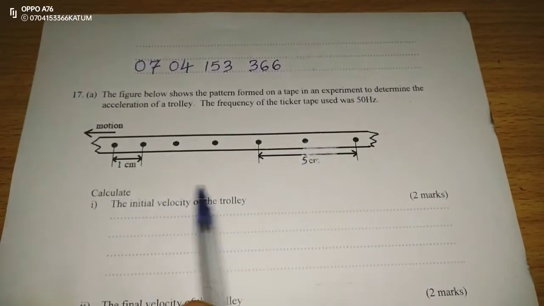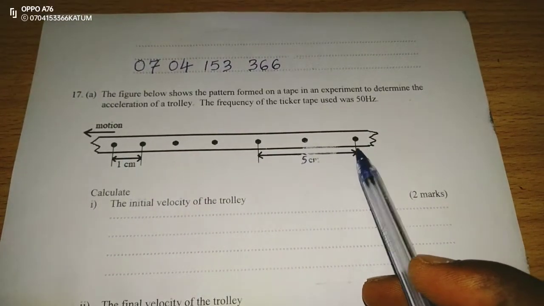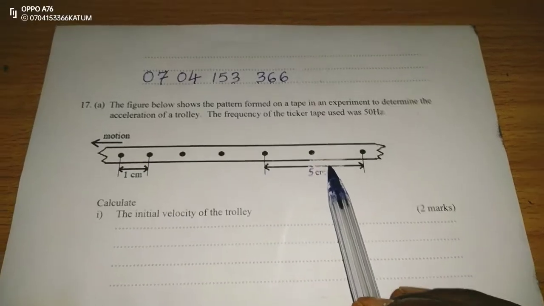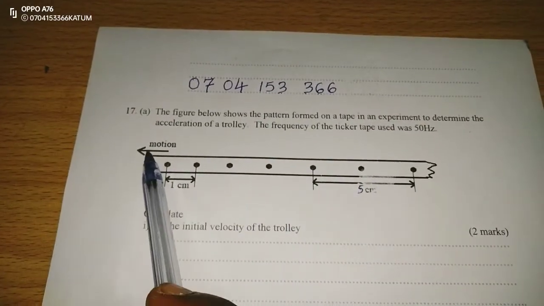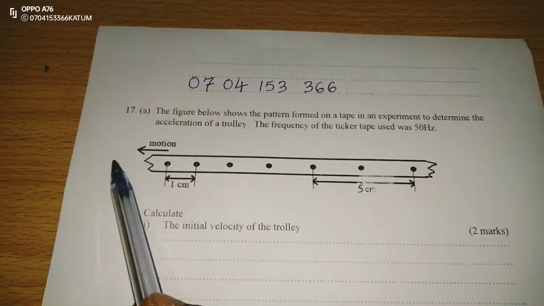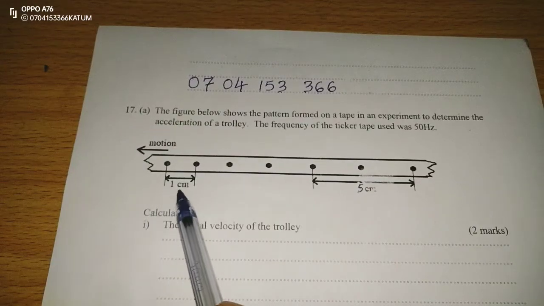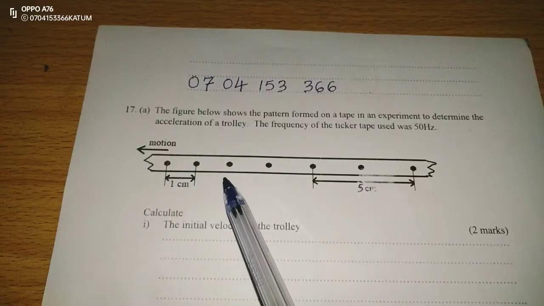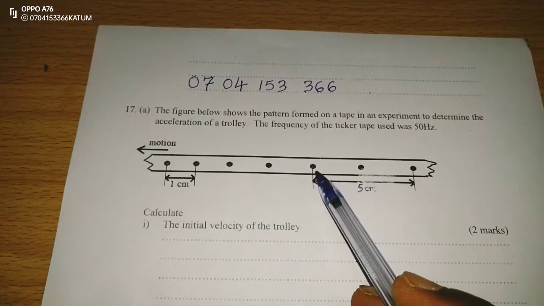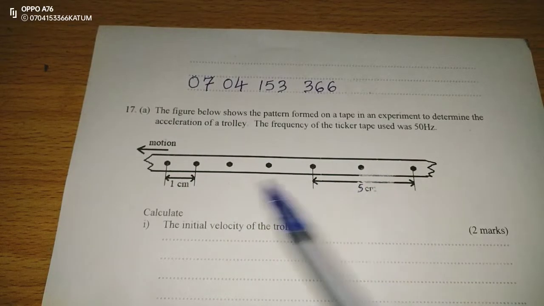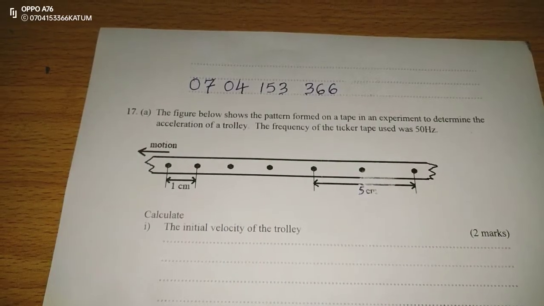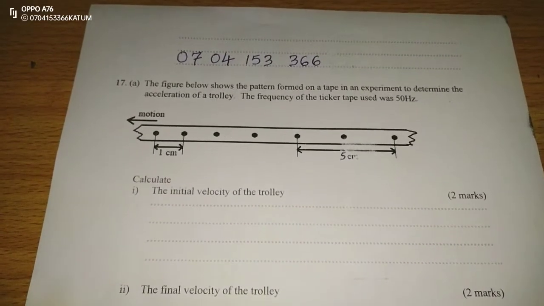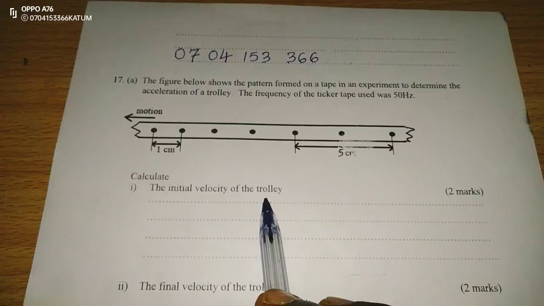Then we are given the tape here, with the dots which were made by the ticker timer. Then we have the motion of the trolley shown here. This means these are the dots which were made initially. Then as the trolley continued accelerating, we have dots spacing wider than how they started, indicating that the trolley was accelerating. Calculate the initial velocity of the trolley.